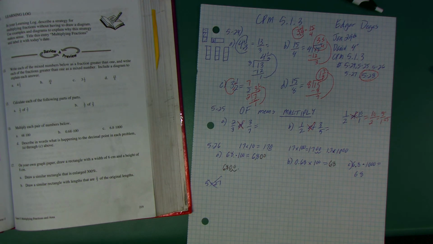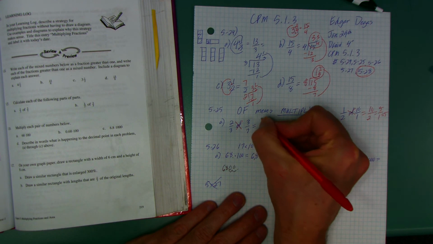Hopefully you did well on that. Remember, of means multiply, and multiplying fractions is what? Hopefully you yelled out easy, right? You are so glad when you see that multiplication sign in front of fractions, so you don't have to worry about common denominators. Okay. Now, 2 times 3 is 6.